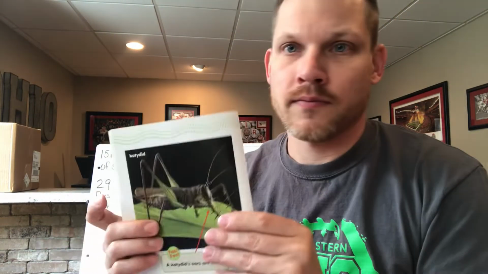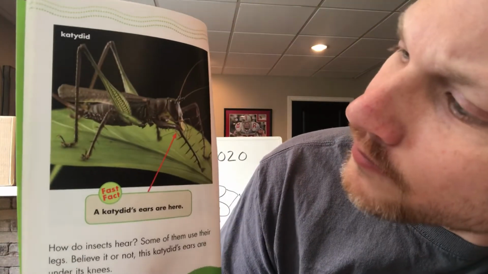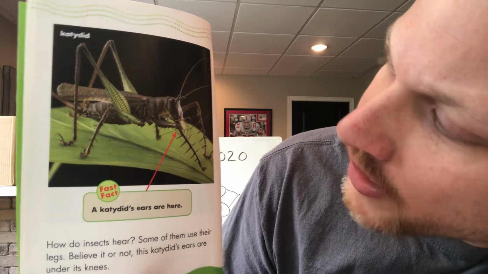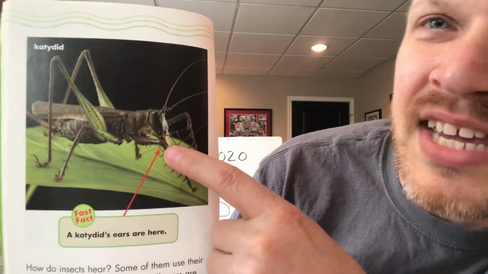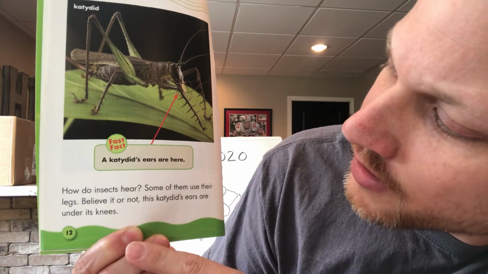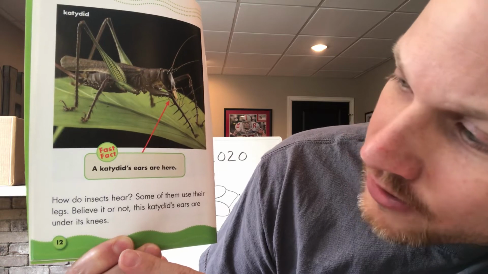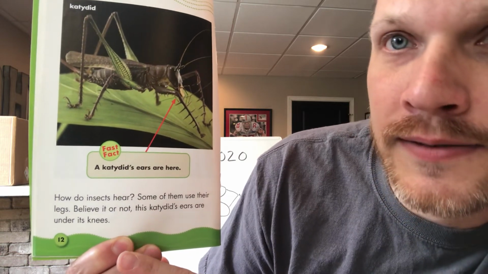Or an ant. Yeah. All right, now this is a katydid, okay? A katydid's ears are here. Look where it's pointing, like on its knee. That's weird. How do insects hear? Some of them use their legs. Believe it or not, this katydid's ears are under its knees.